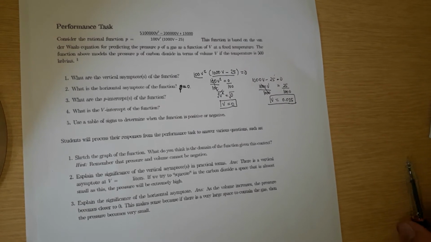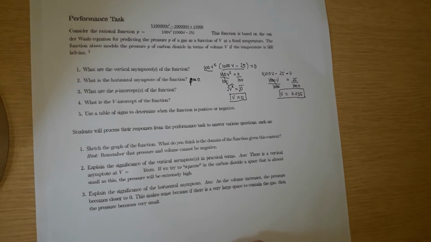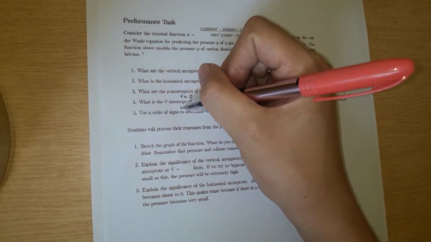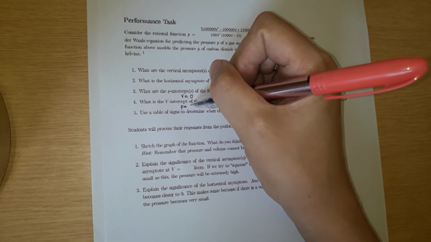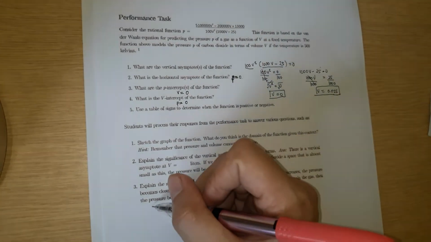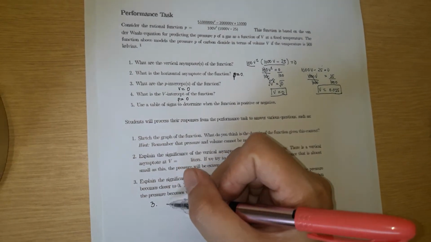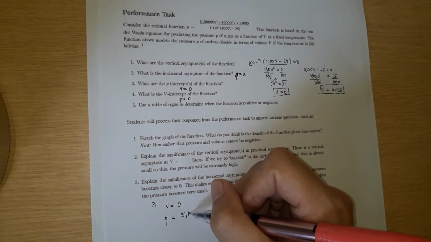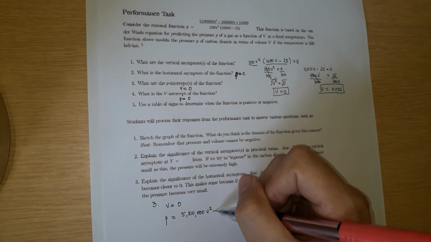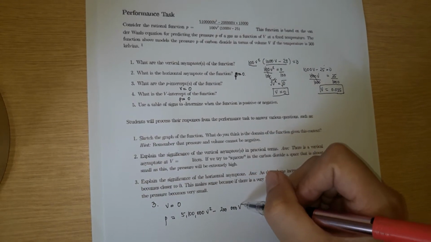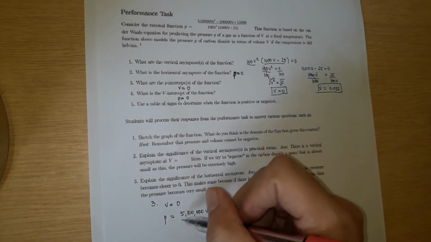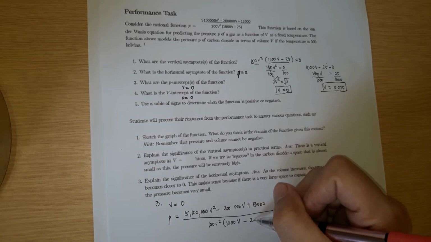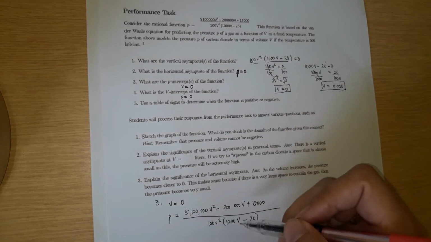Next, what are the p-intercepts of the function? The p-intercept of the function is you're going to let v be equal to 0. Tapos sa p-intercept naman, you're going to let the pressure be equal to 0. To solve number 3, so v is equal to 0. So the function is p is equal to 5,100,000 v squared minus 200,000 v plus 13,000 over 100 v squared times 1,000 v minus 25. So lahat ng v palitan mo lang ng 0.